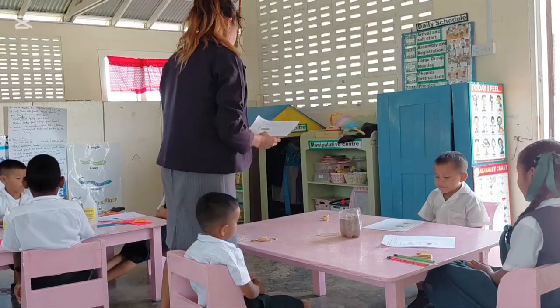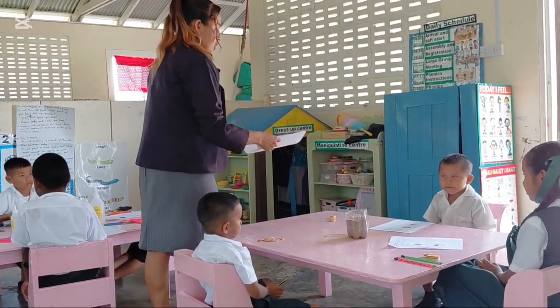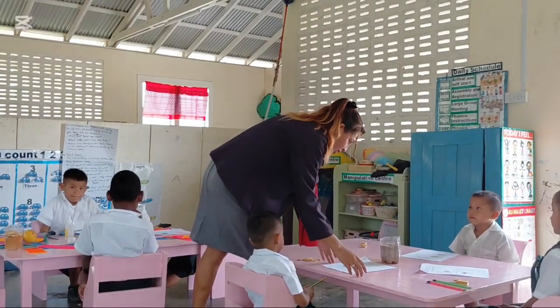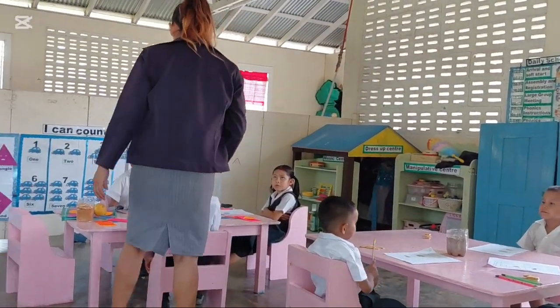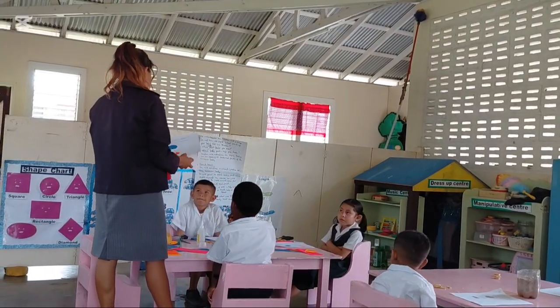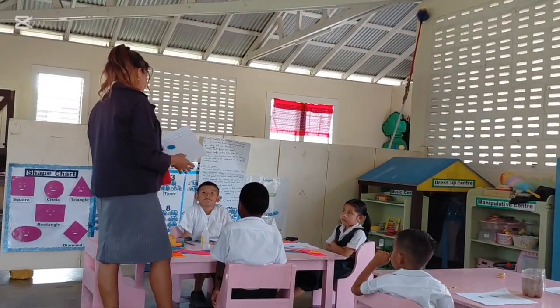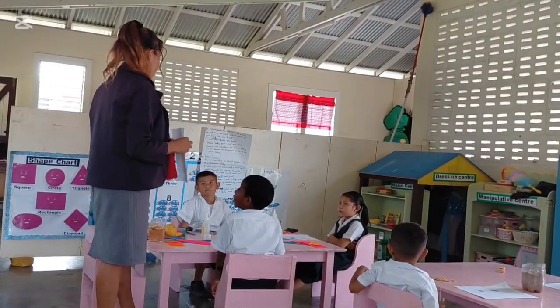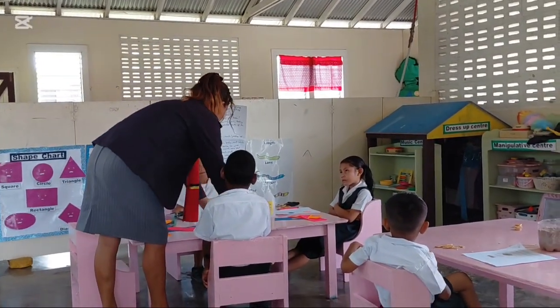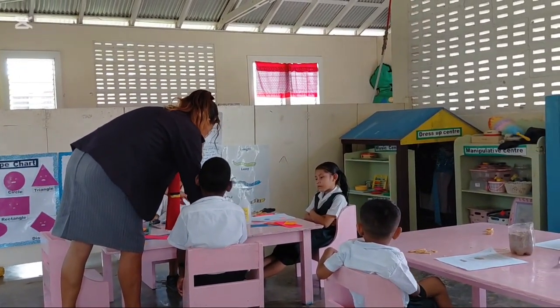So you have 4 different fractions there. So everybody did it, right? Very good. For this group 2, you use chart paper to create different parts of fraction as well. Everybody complete? Yes. Very good.